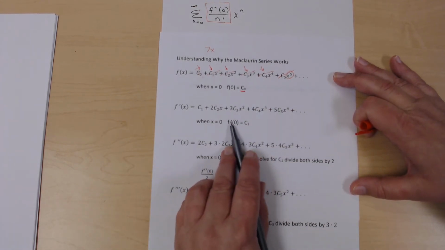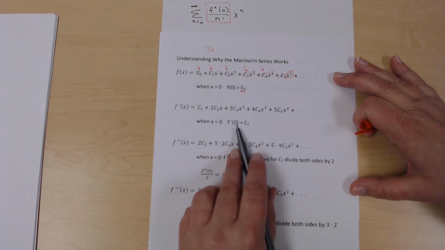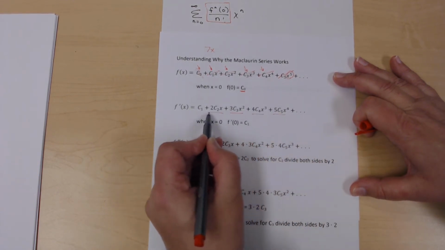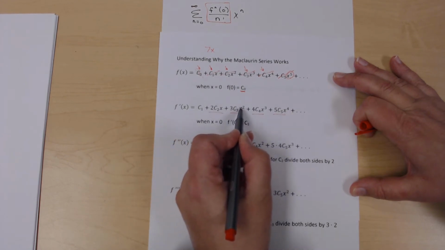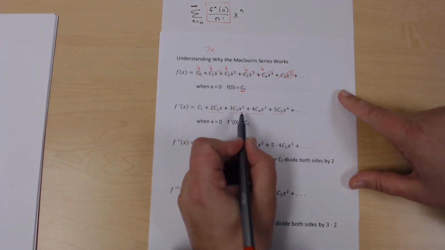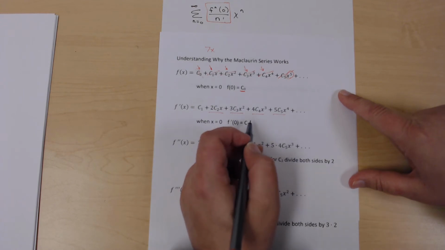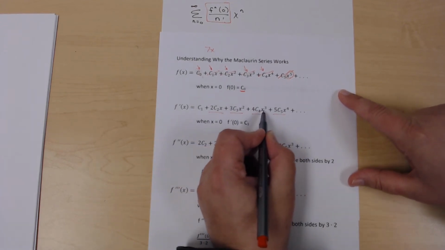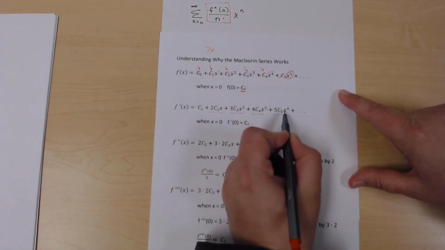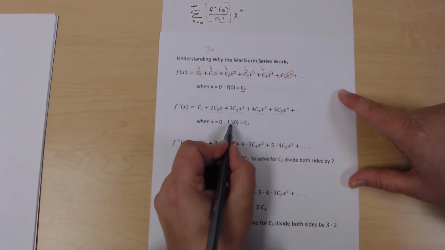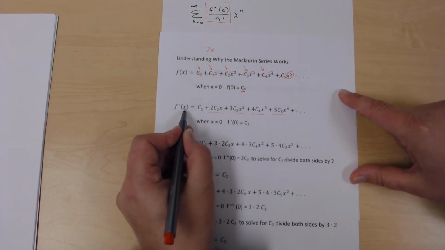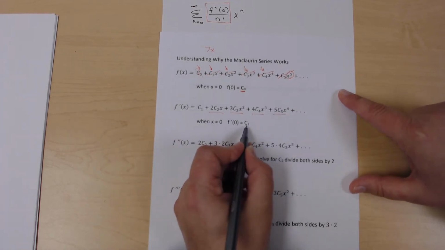Then what happens when we evaluate the derivative at 0? All of these guys go away because they all have an x. So you plug in an x, you get 0. Plug in 0 for x and it goes away. Plug in 0 for x and it goes away. Plug in 0 for x and it goes away. So when I evaluate the derivative, when x is 0, I get c to the first.